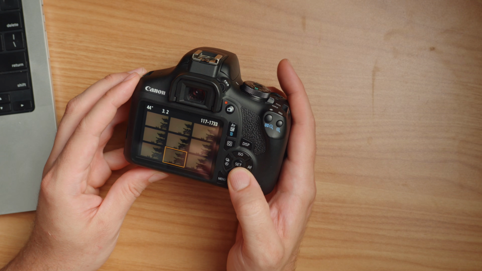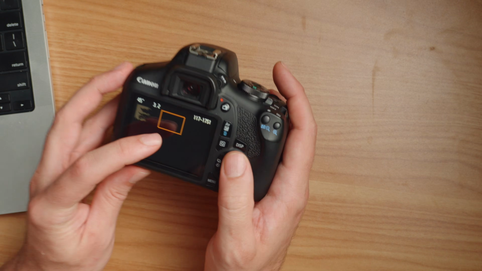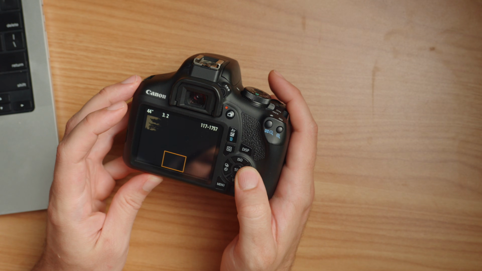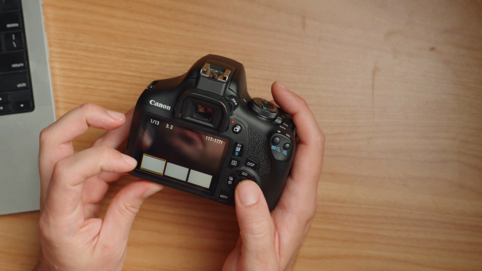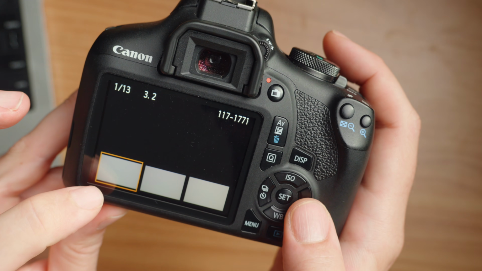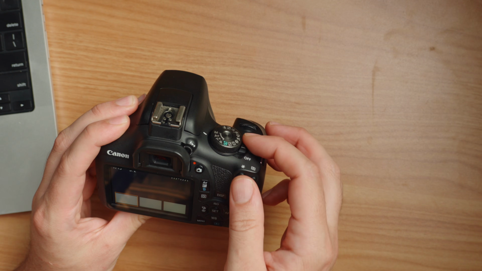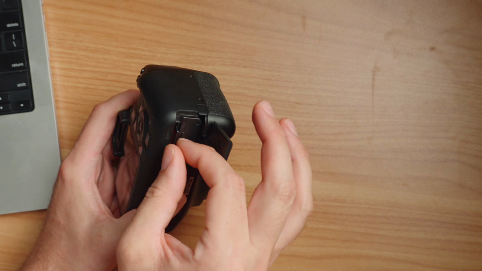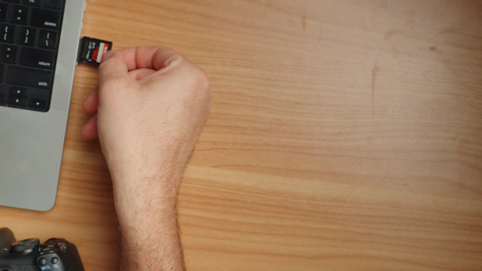And then I can keep scrolling down here and see I started my darks right here at 1751. So I'll note that as the start of the darks range, and then keep going through here and just note down all of the ranges. So the end of the darks range is at 1770, and the start of the flats range is at 1771. Okay, once you've noted all of this down, you can turn off the camera and take out the SD card and put that into your computer.